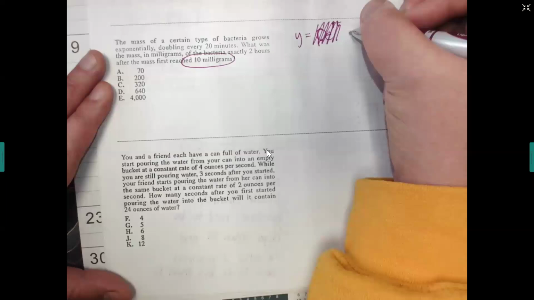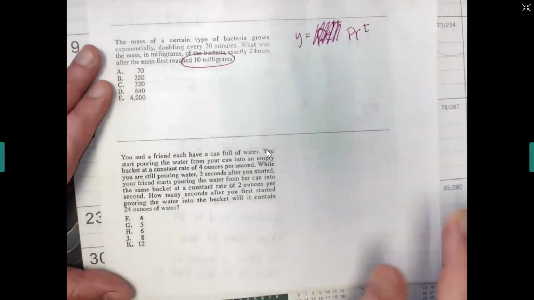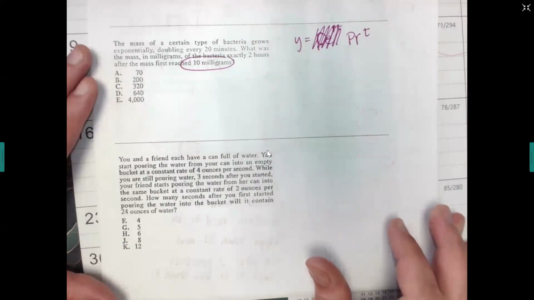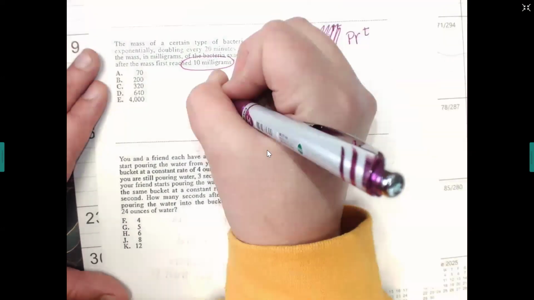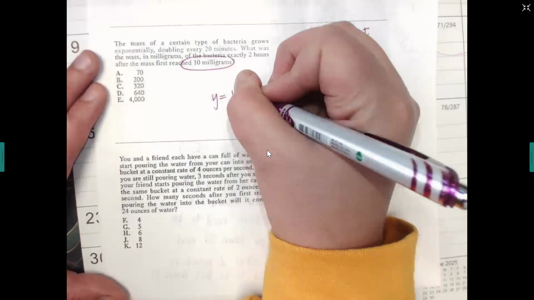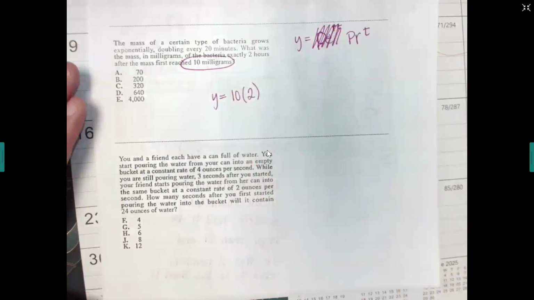Oh, and then actually, I'm the worst. No, you're not. That is not the right one that we should use. It should be PR. Okay, sorry. So we're starting with 10. And then my rate is that it's going to double. And then I want to count how many times it's going to double.